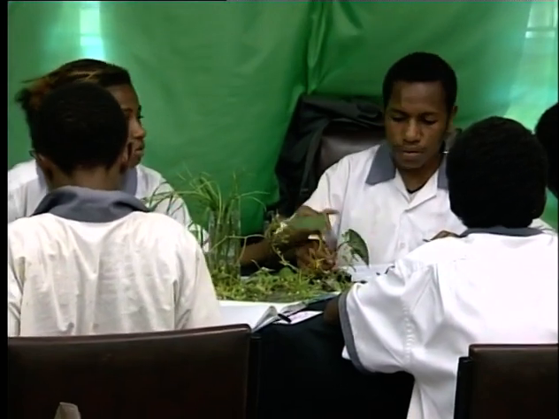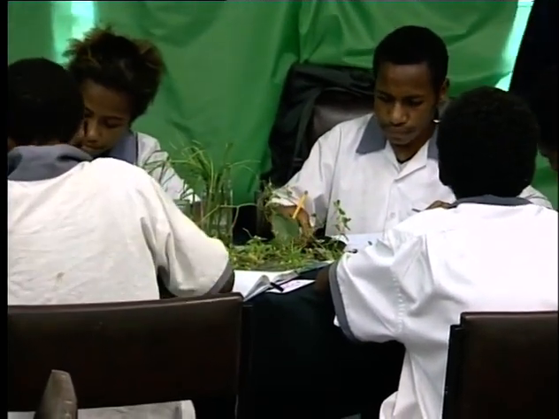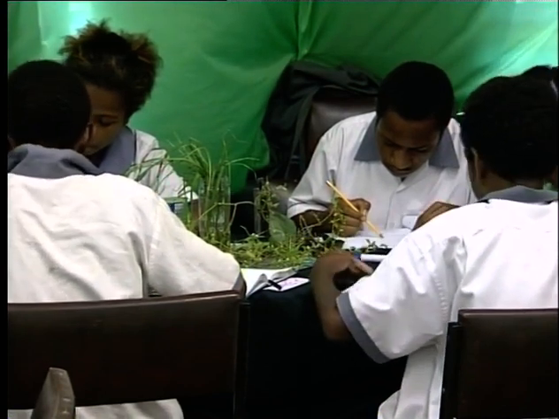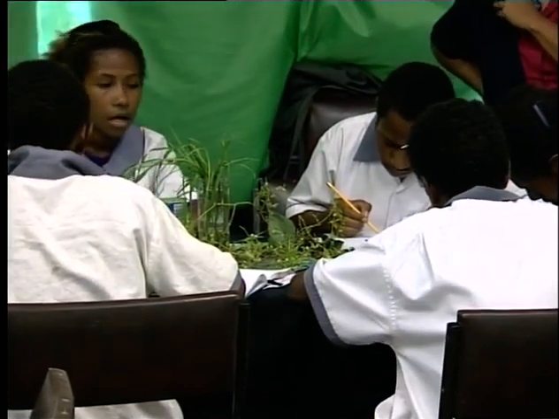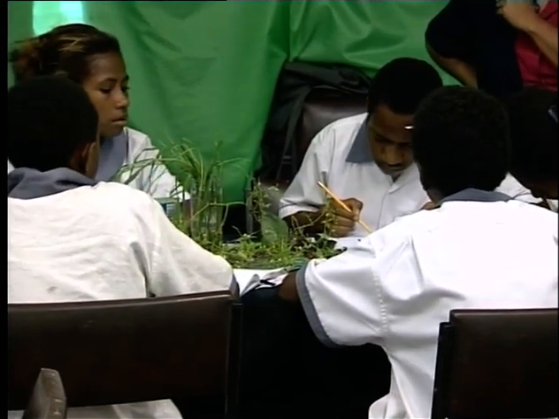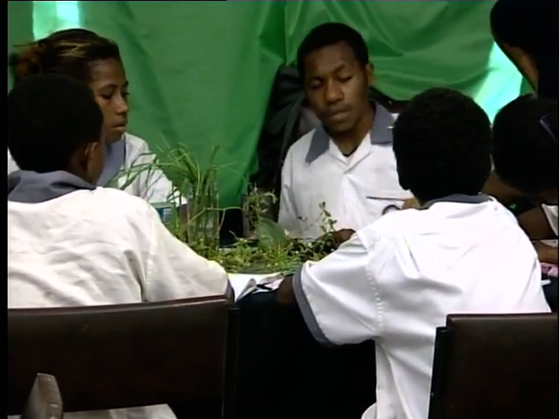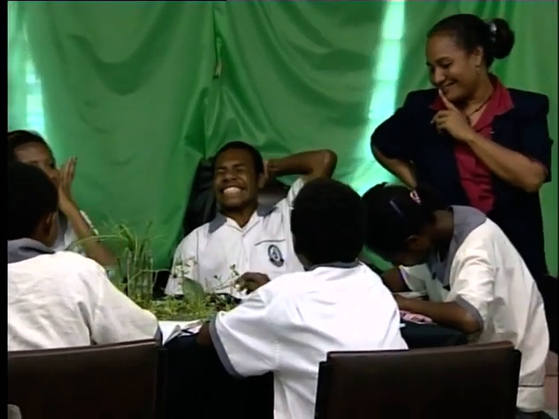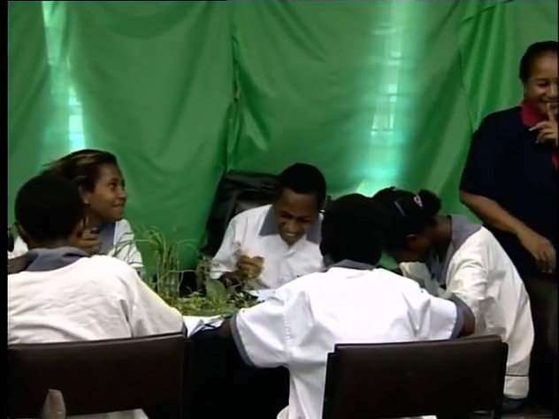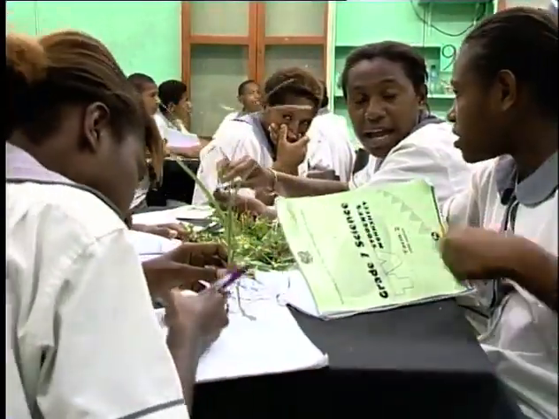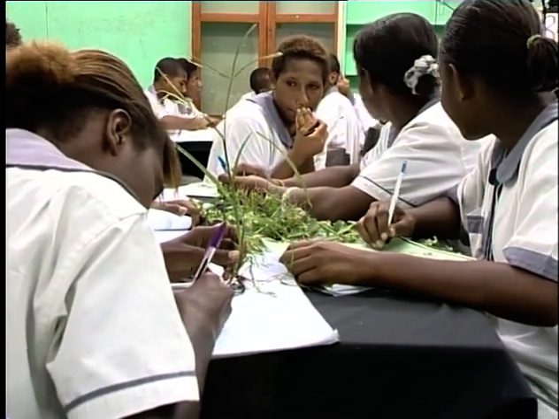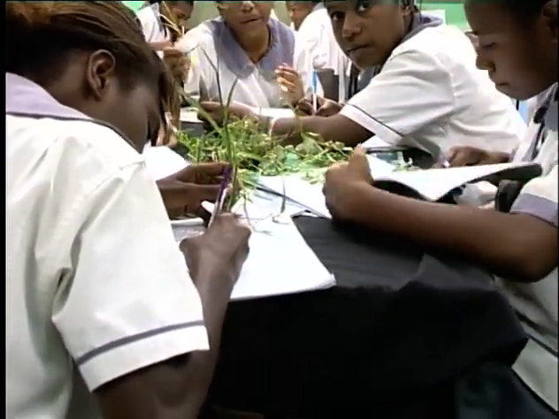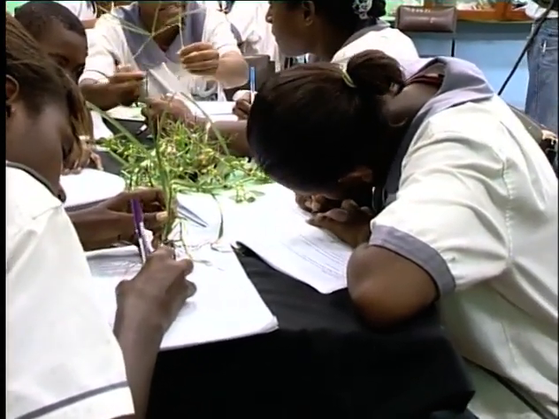How many of us have finished? Where do you think the stem of the taro is? Alright. Less than a minute to go before I stop you. We have one more activity to do.